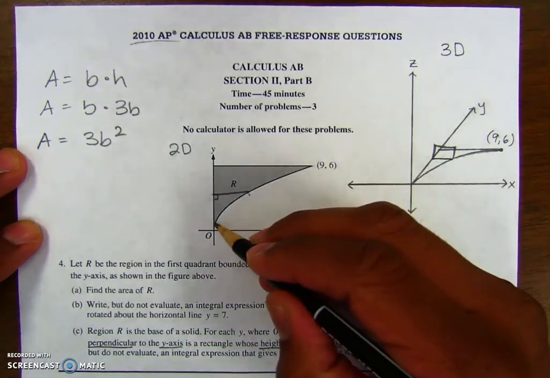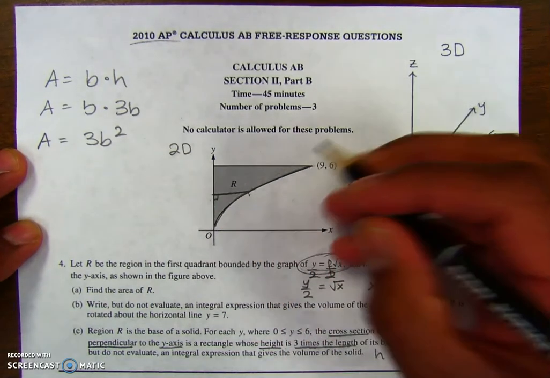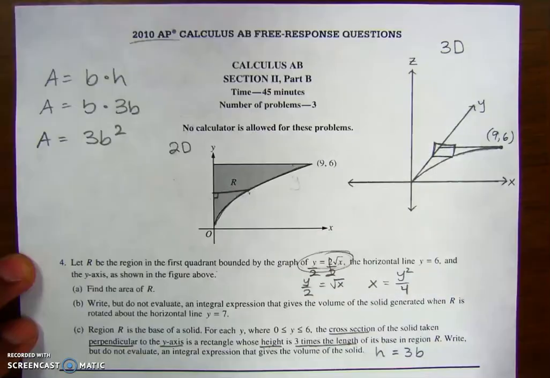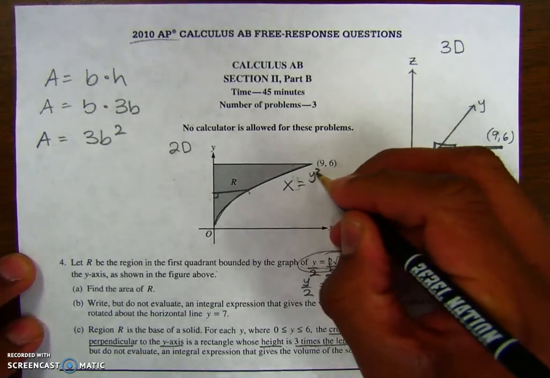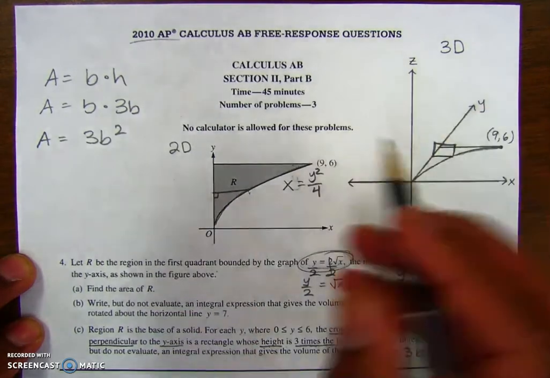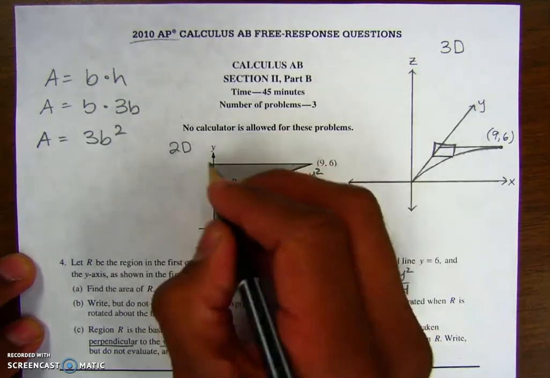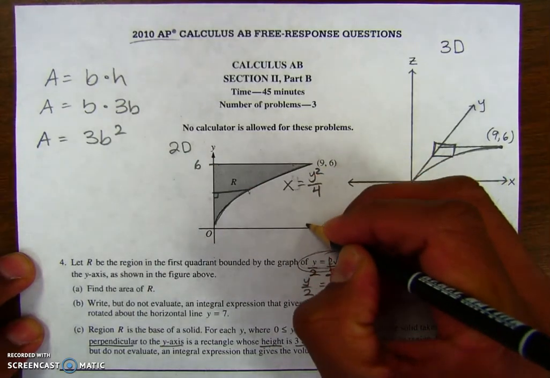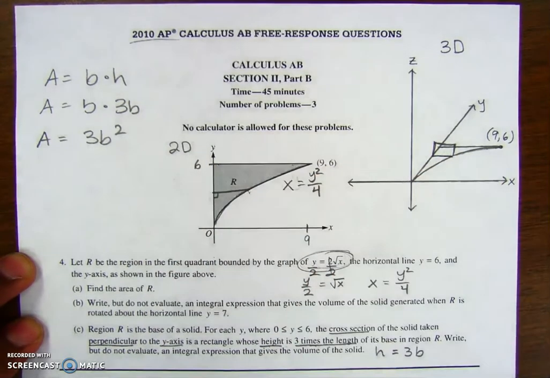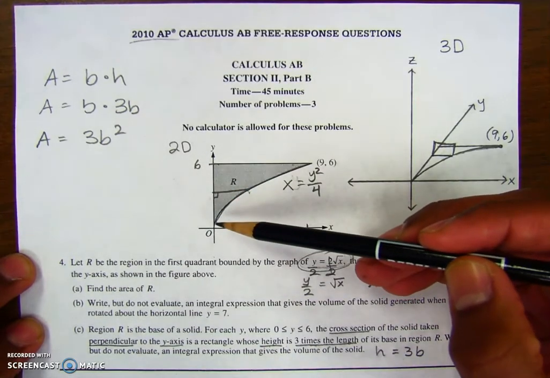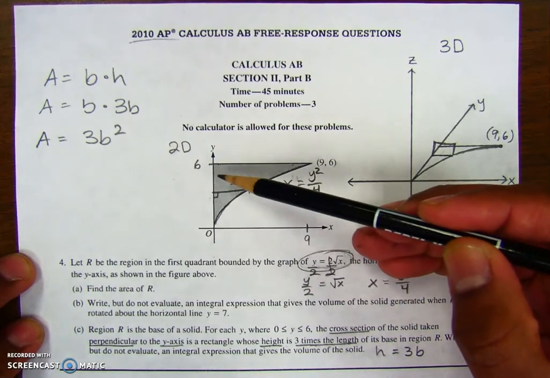Now this is 6. This is 9. And I'm bringing out this 6 because my limits are going to be y values.